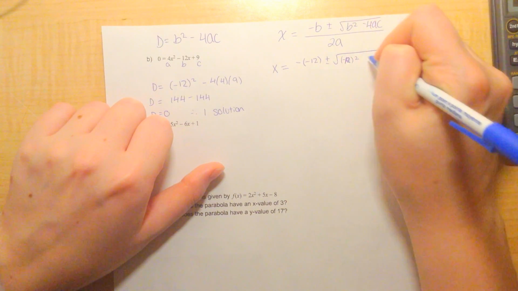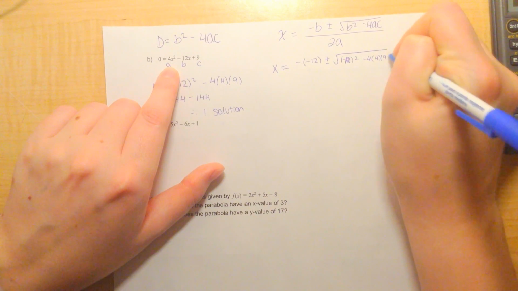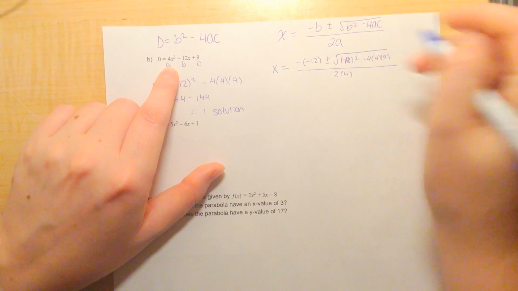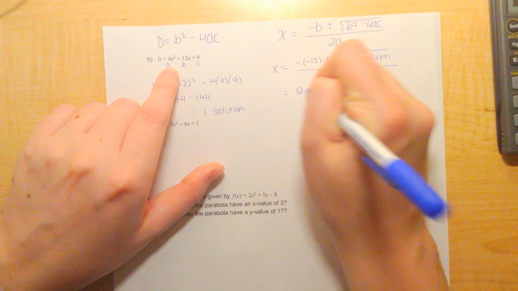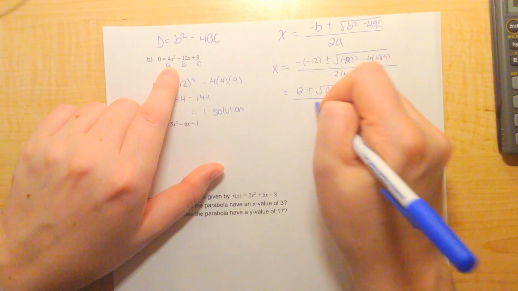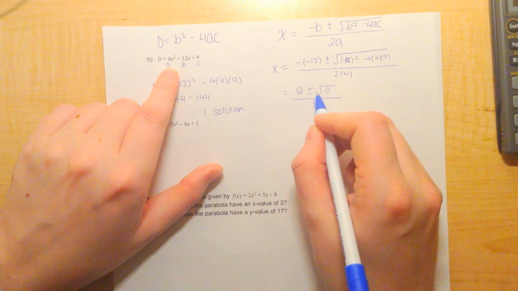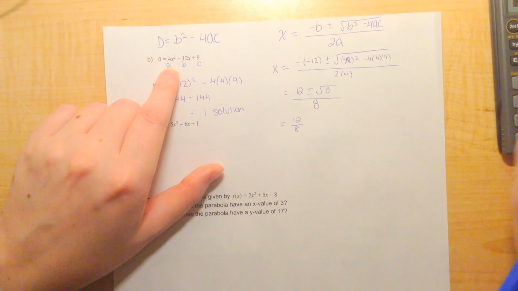So that's a negative 12 squared minus 4 times 9. We already know this is 0, but just for the sake of it. These negatives cancel, so positive 12 plus minus root of 0 all over 8. So 12 plus 0 or 12 minus 0 still gives us 12.